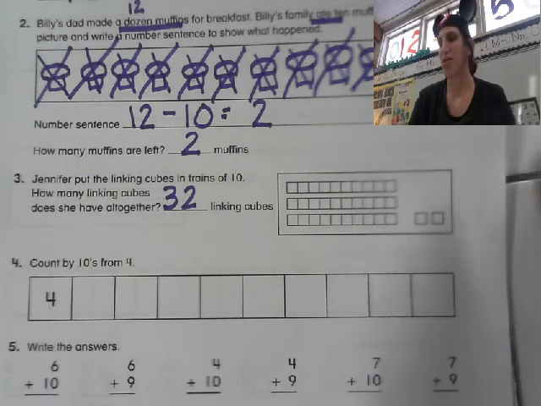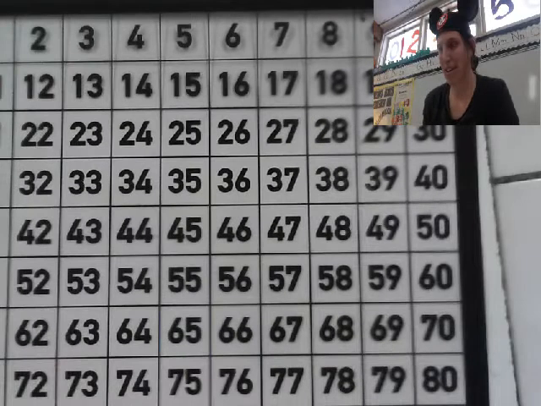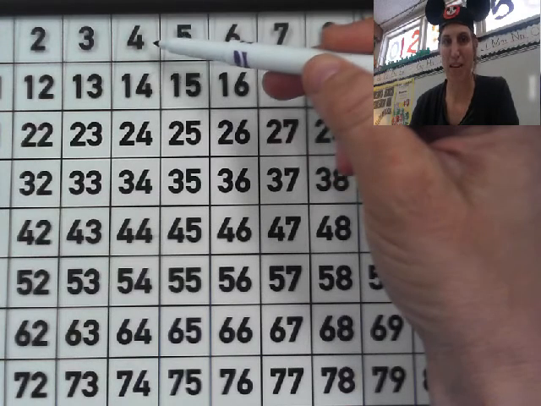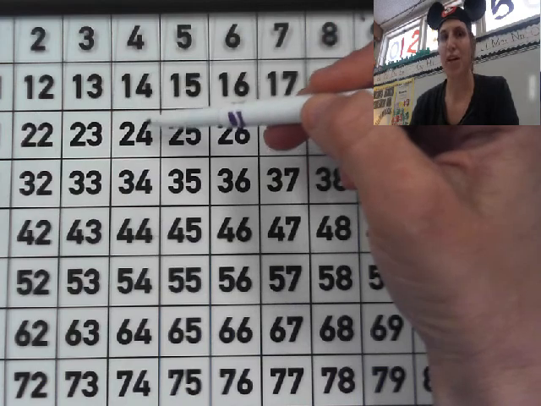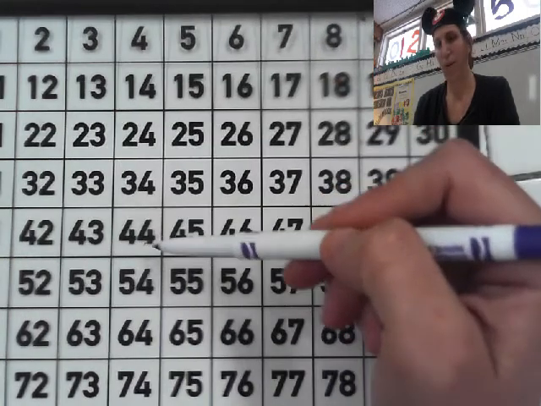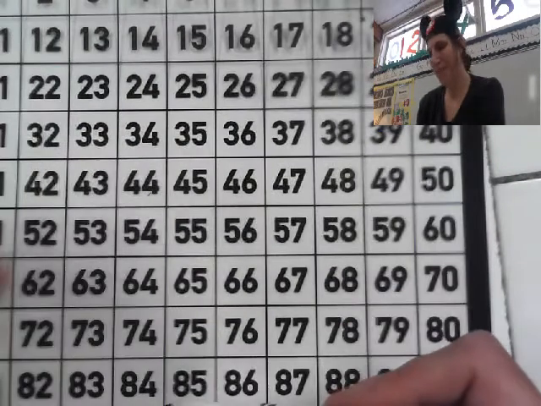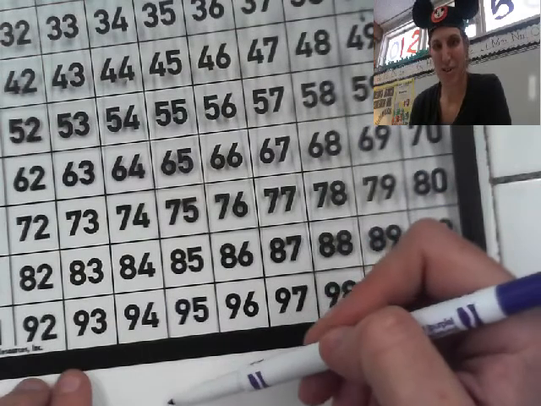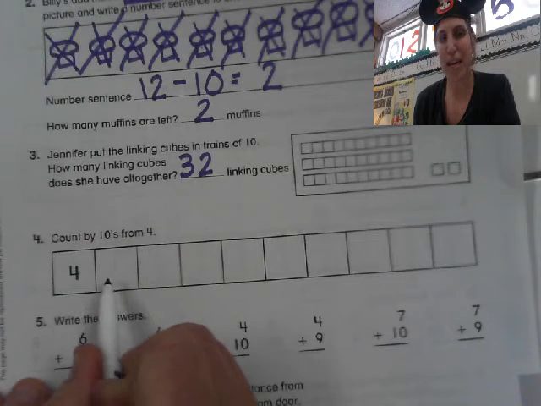We like to count by tens, but today we're going to count by tens starting with 4. So let's take a look at this together. Ready? 4, 14. All I'm doing is adding a group of 10. 4, 14, another group of 10, 24, 34, 44, 54, 64, 74, 84, 94. What would be next? That's right, 104. Okay, so let's write it here on our paper.